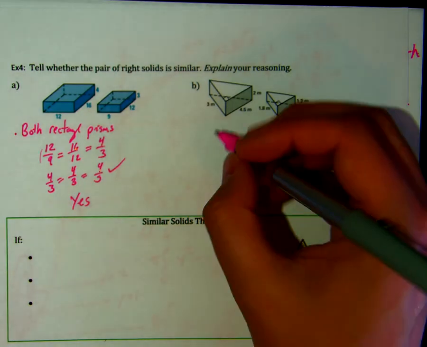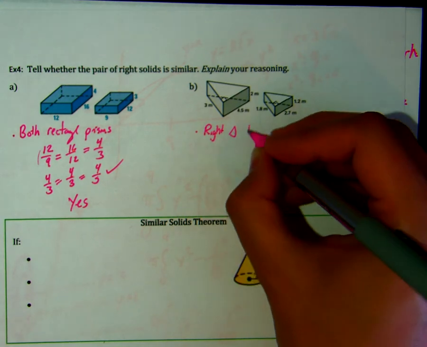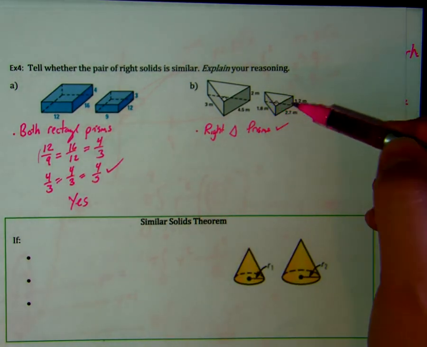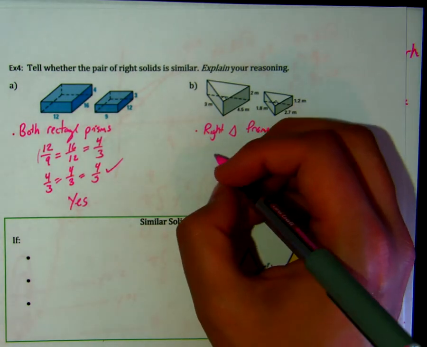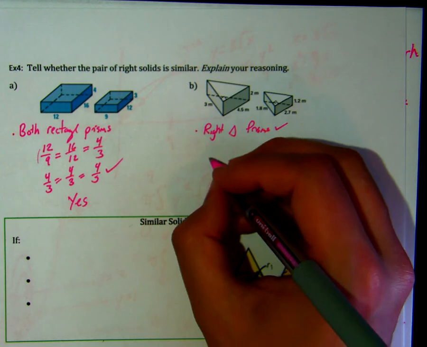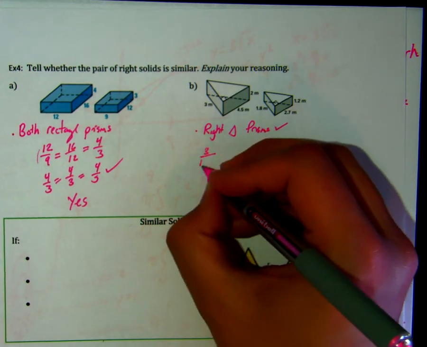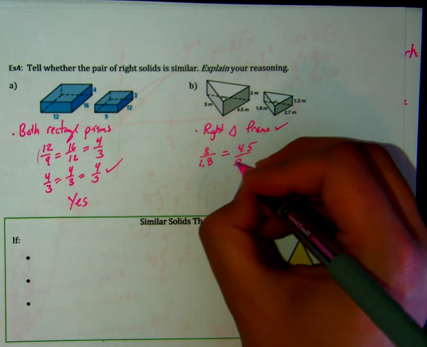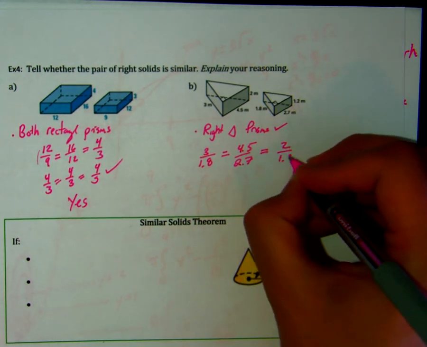Okay? Now here, these are both right triangular prisms. Okay, so these are the same shape, right? Now their corresponding measurements here are 3 to 1.8, 4.5 to 2.7, and 2 to 1.2.